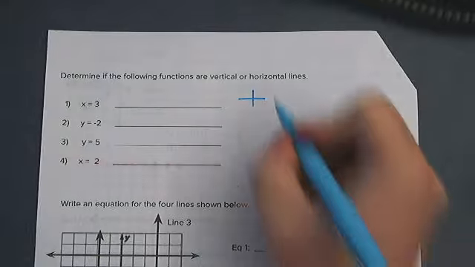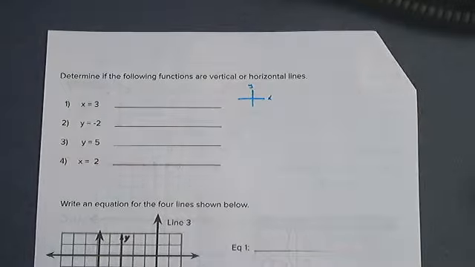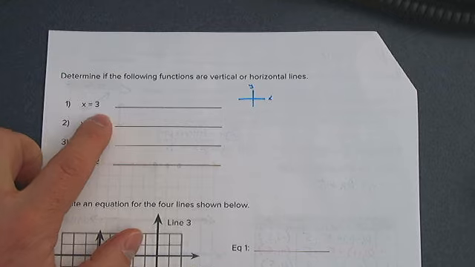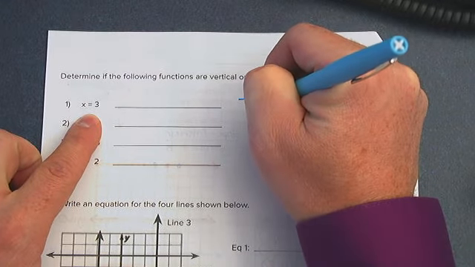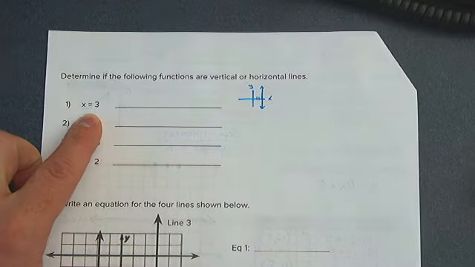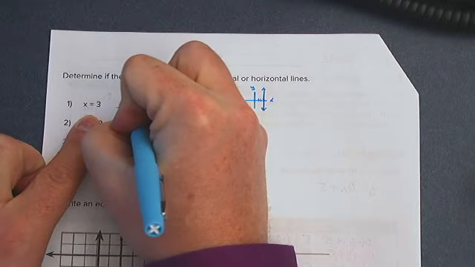Here's my x and here's my y axis. If I had to plot the points of x equals 3, well, 1, 2, 3, that's going to be just like that through all the x's that are 3. So that tells me this is a vertical line.